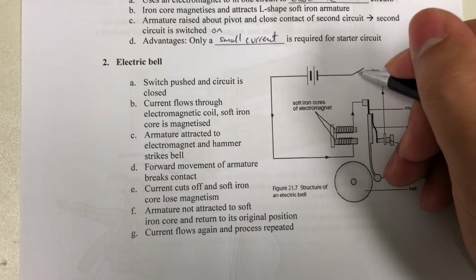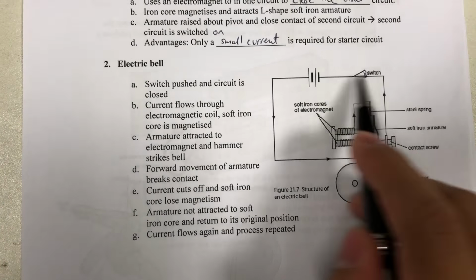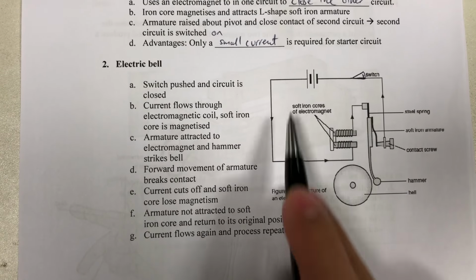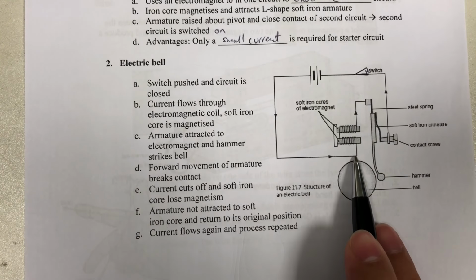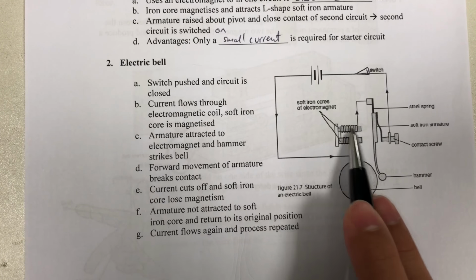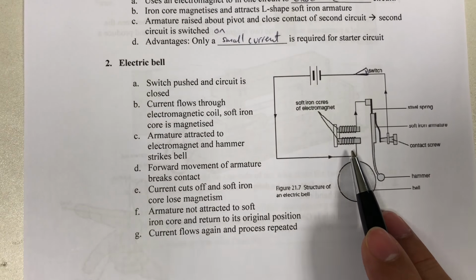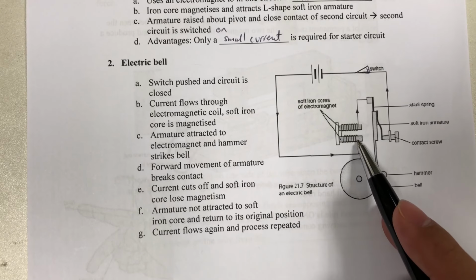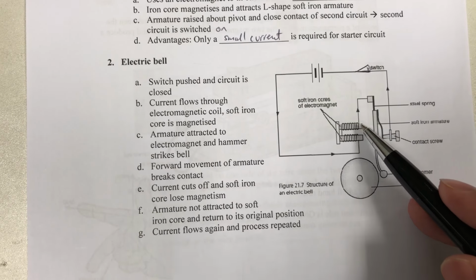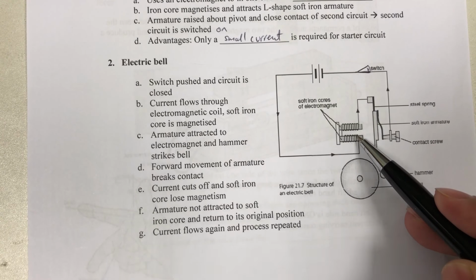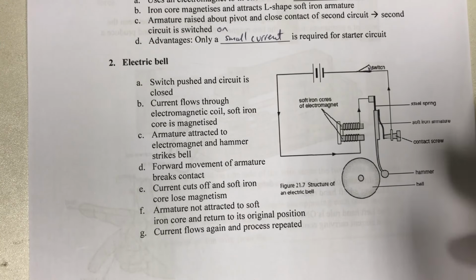So when I close the switch, it closes this circuit itself, allowing current to flow. So when current flows from the battery, it comes out and goes to the solenoid over here and over here. What happens when the current flows through a solenoid? You're right, these two solenoids become an electromagnet. So what happens when it's an electromagnet? You start to attract anything that is magnetic material.